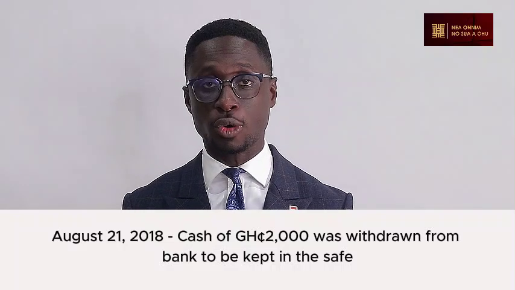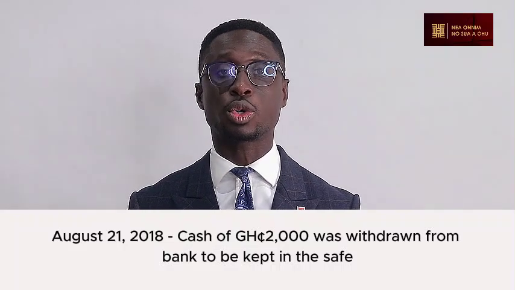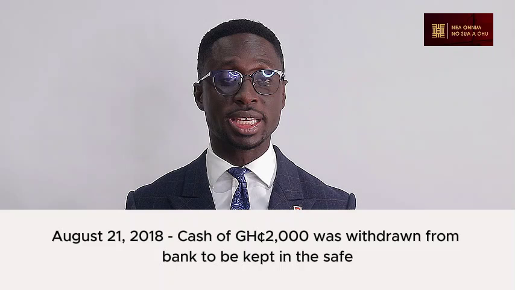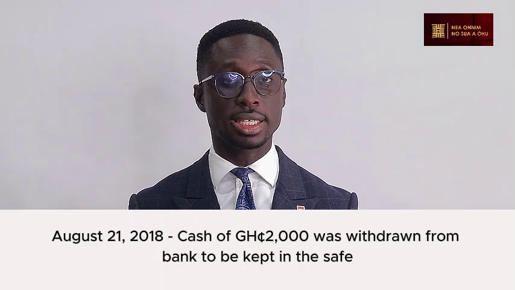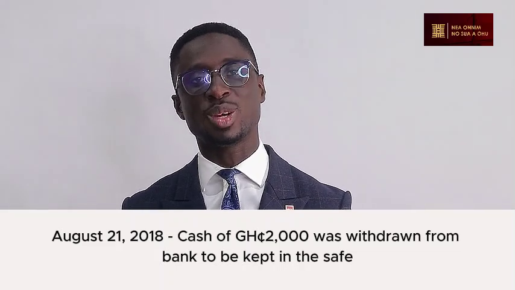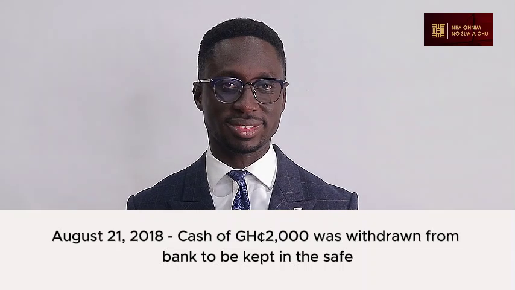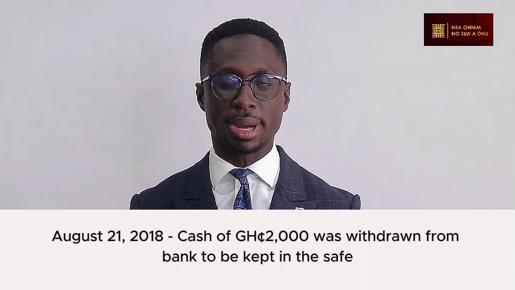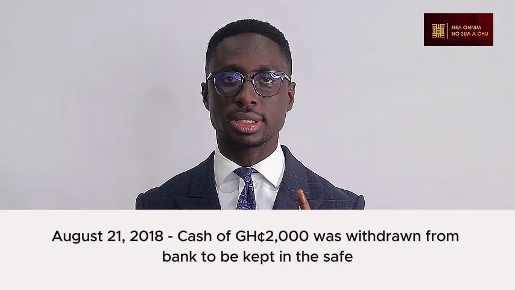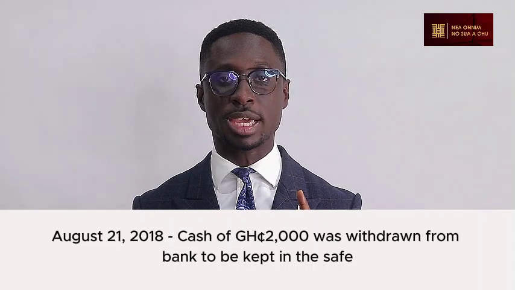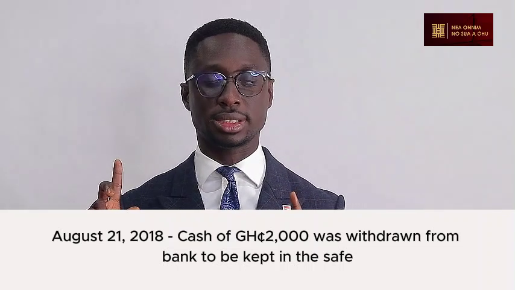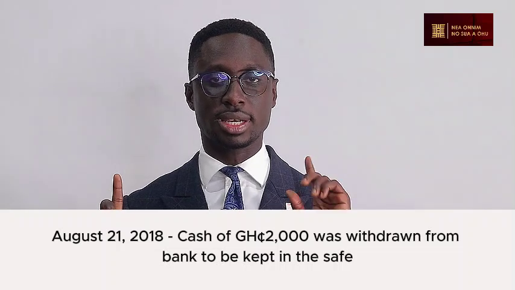So now, on August 21, cash of 2,000 Ghana cedis was withdrawn from the bank to be kept as cash in the safe. What are the two accounts? There was a withdrawal from the bank account, of the amount of 2,000 to be kept as what? Cash in the safe. What are the two accounts? Bank account, cash account. Bank account giving, cash account receiving.